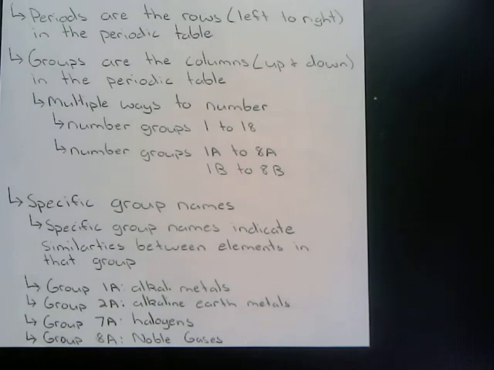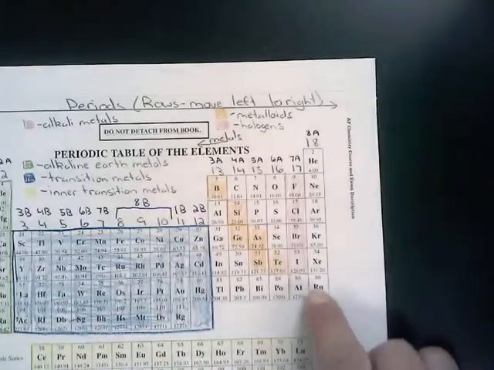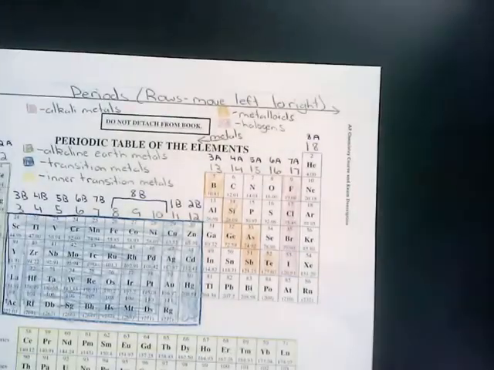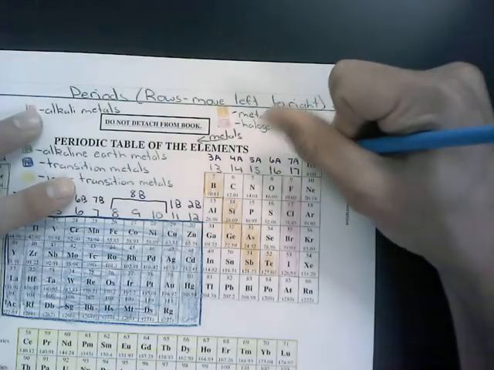So again, I want to label this. I'm going to label this in a light blue color, but our noble gases here are all in group 8A, and I'm going to label it as a light blue.